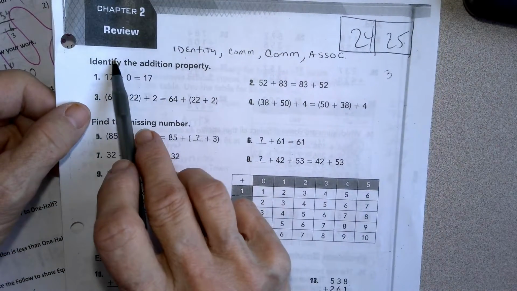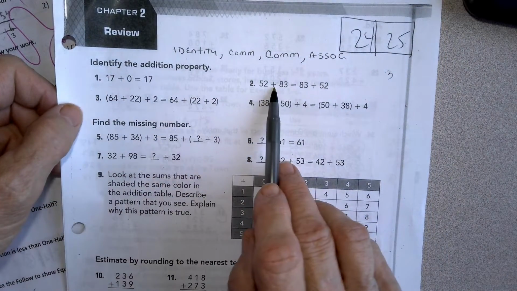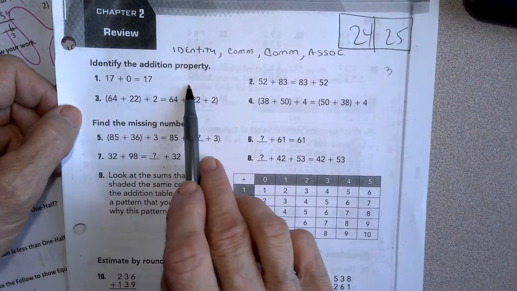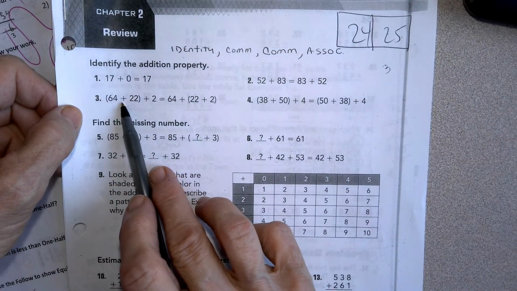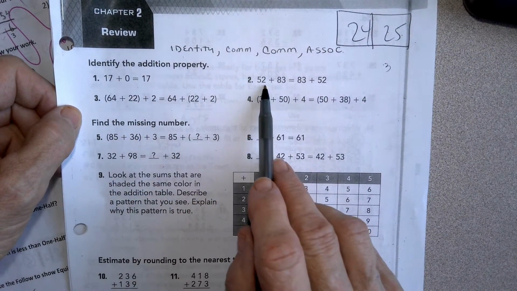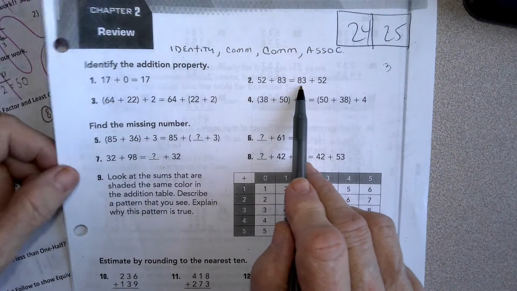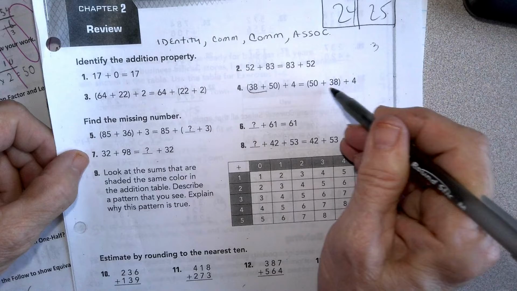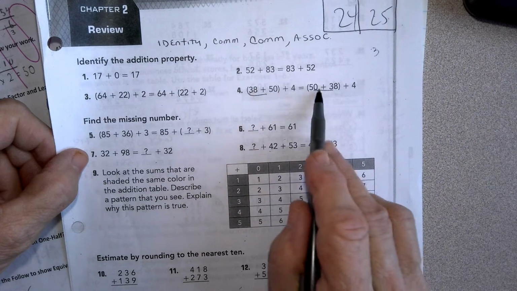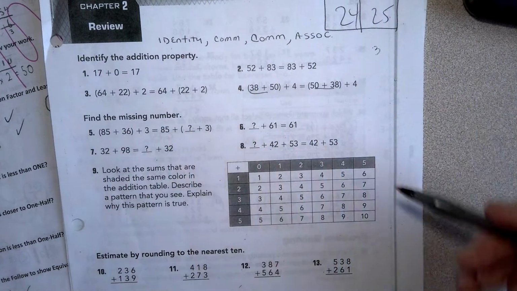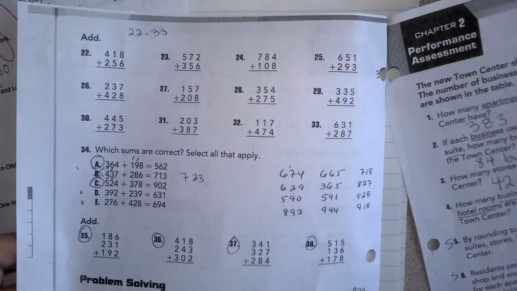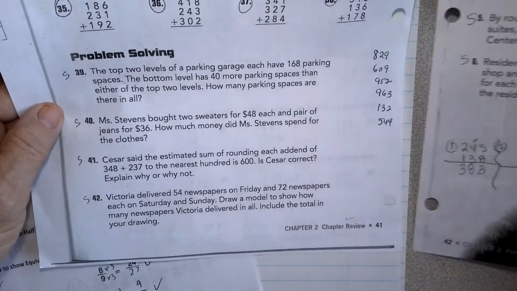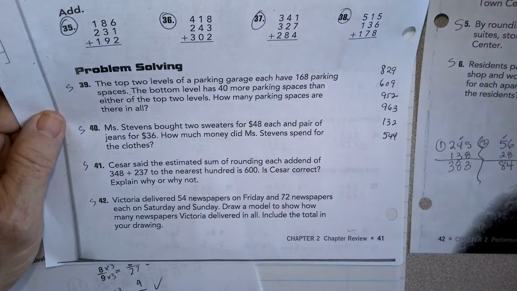So you'll need to remember your properties, the identity. This one is associative. They're changing order, the commutative. And again, on this one, it's a tricky one. They just change the order. So that is also commutative. But look through, because your test will look very similar to this. It'll look very, very similar. And I might add on a couple of word problems.